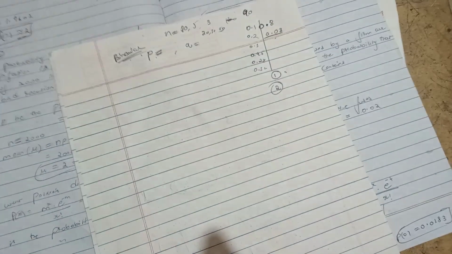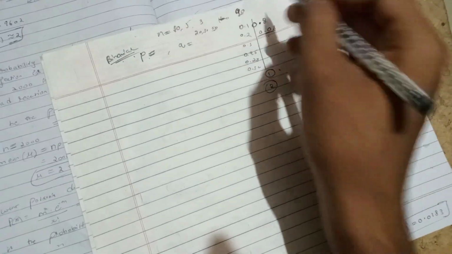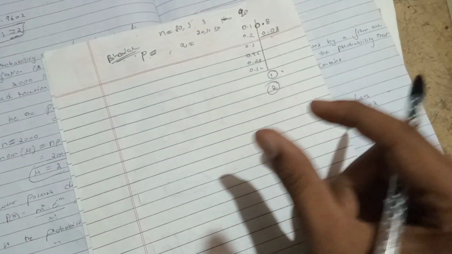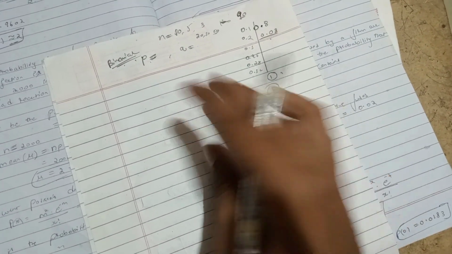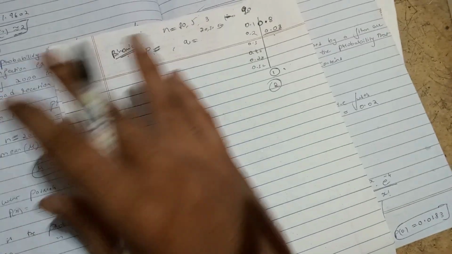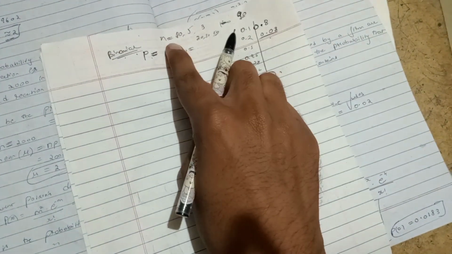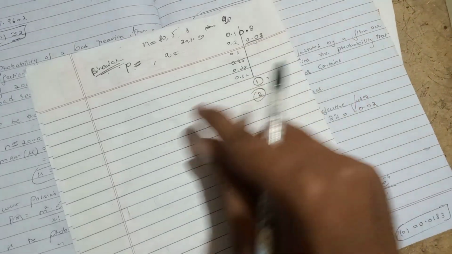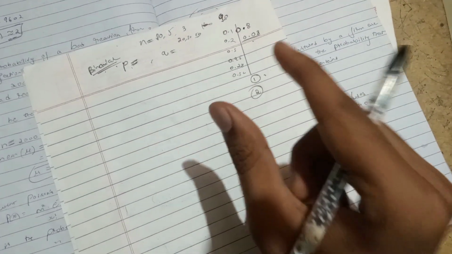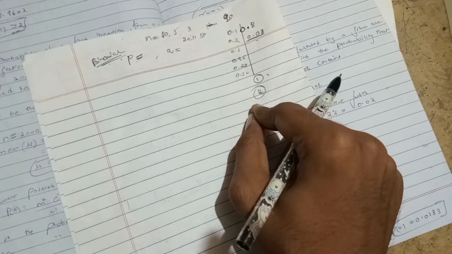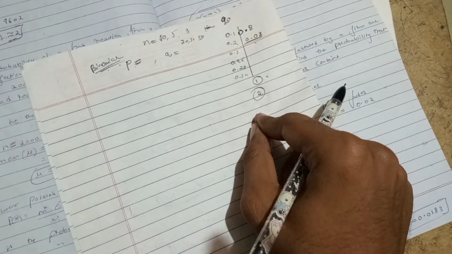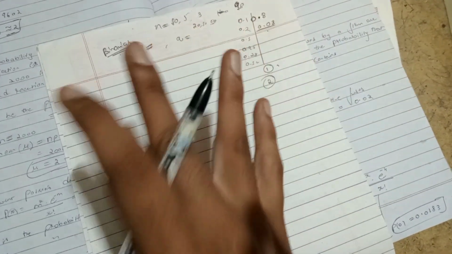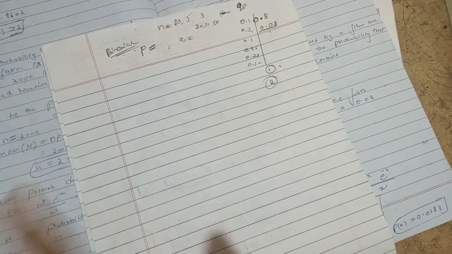That means n value will be very low in binomial distribution. If you find any question with a low n value, and p and q values having a non-zero number after the decimal point, then that problem needs to be solved using binomial distribution. I hope it is clear.